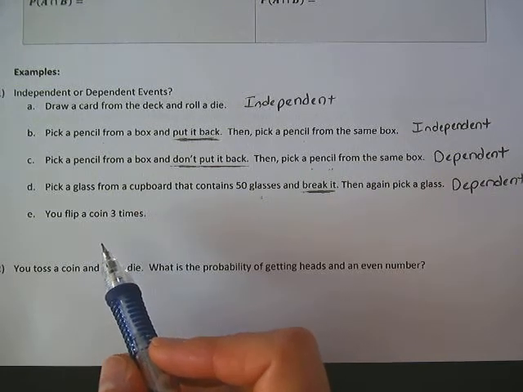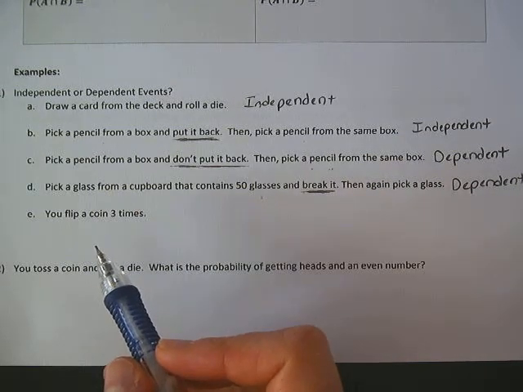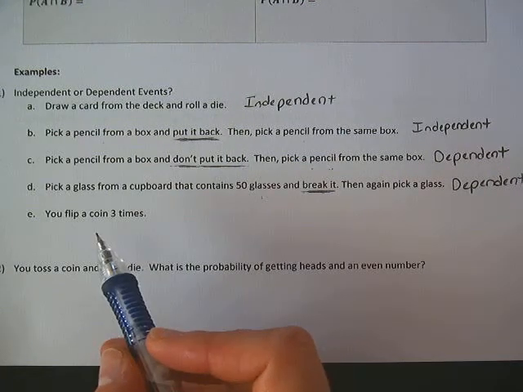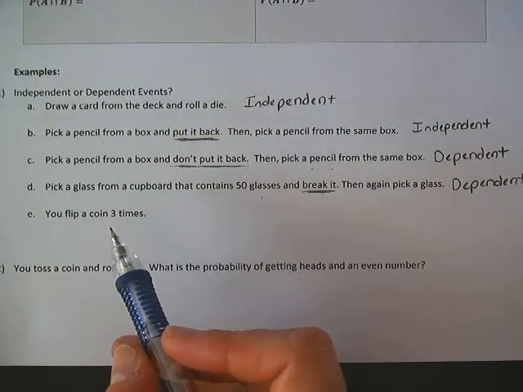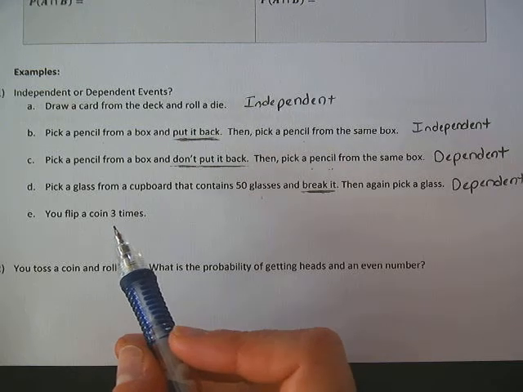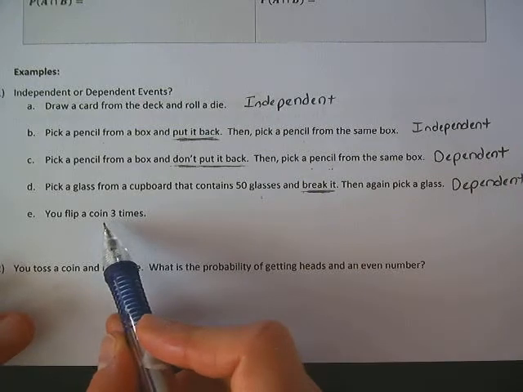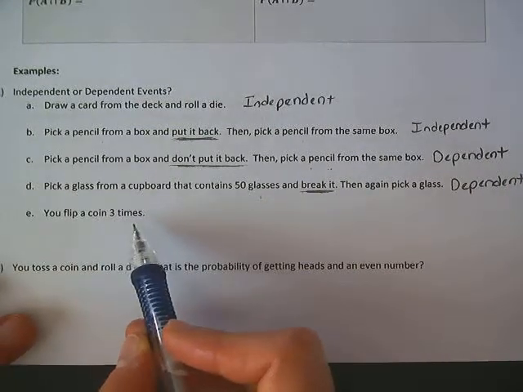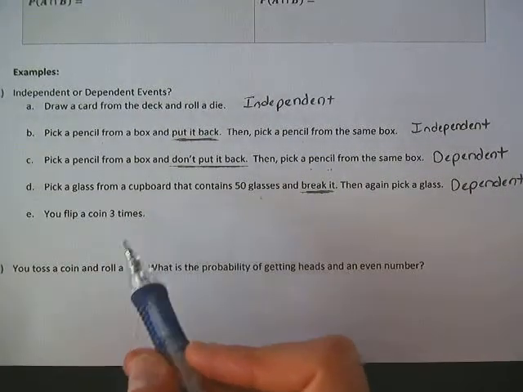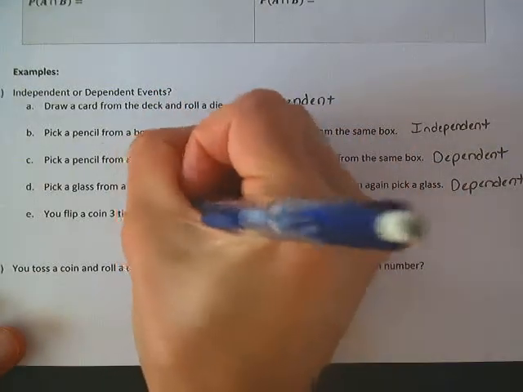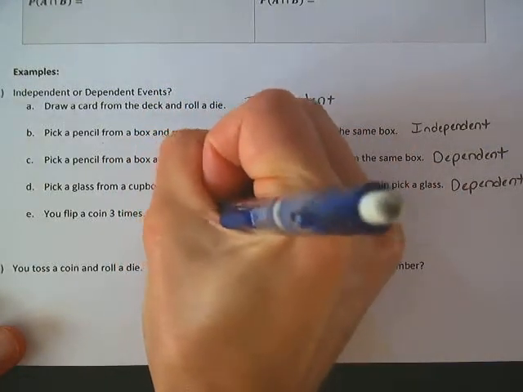If I flip it once and it lands on heads, is the fact that I've got heads already going to affect the next time I flip it and what I get? No. So when I'm flipping a coin 3 times, one flip isn't going to affect what I get the next time I flip it or the time after that. So these would actually be independent events.